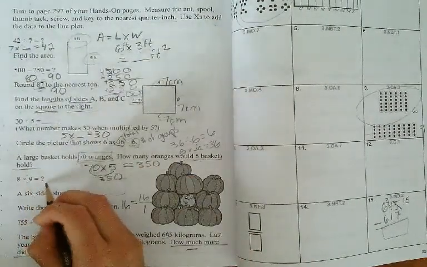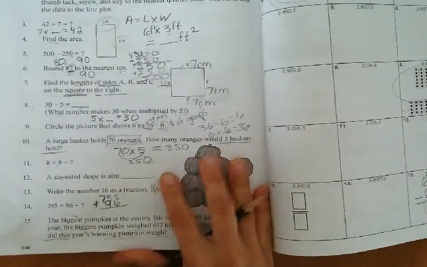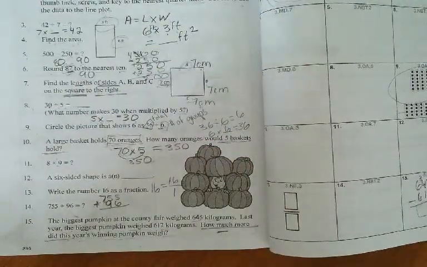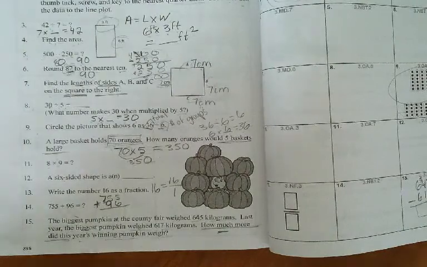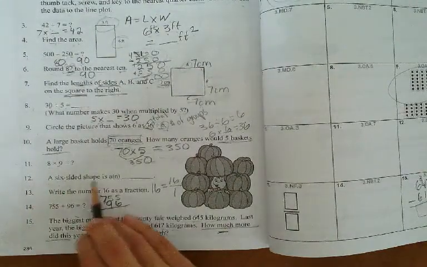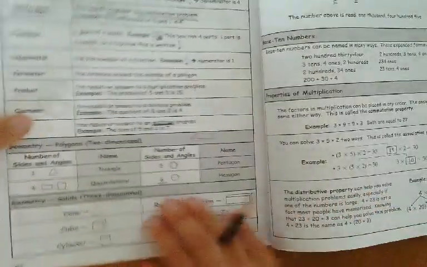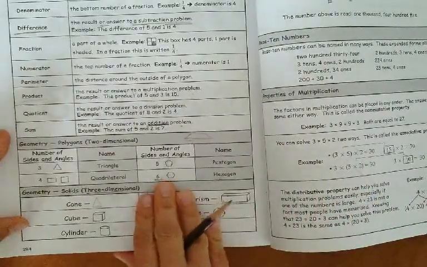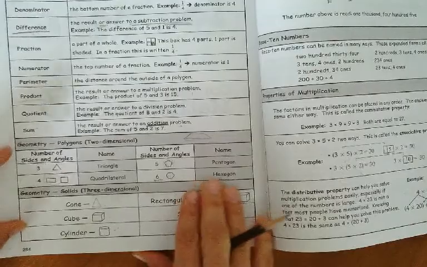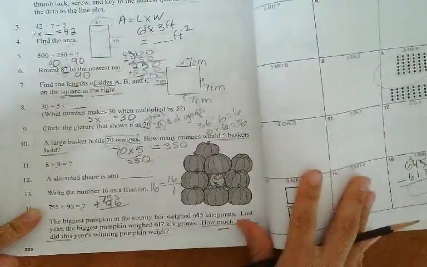11. 8 times 9 equals blank. If you need help with those, remember in class you were drawing pictures or arrays to help us. 12. A six-sided shape is a blank. We might know this by heart, but in case we don't, you can always flip back and look at your shapes, and it looks like it is a hexagon.